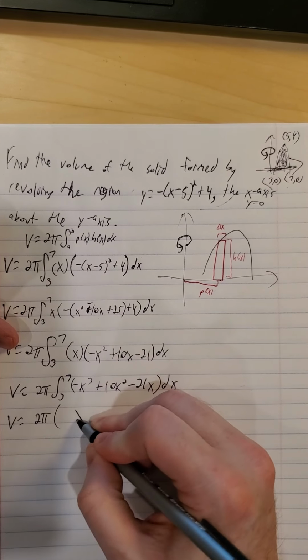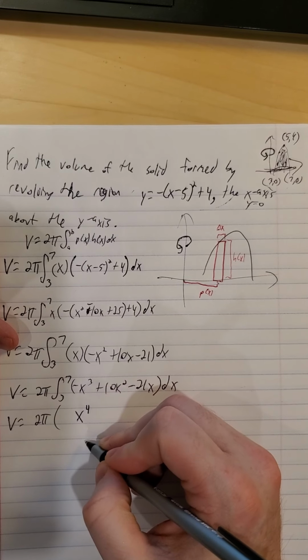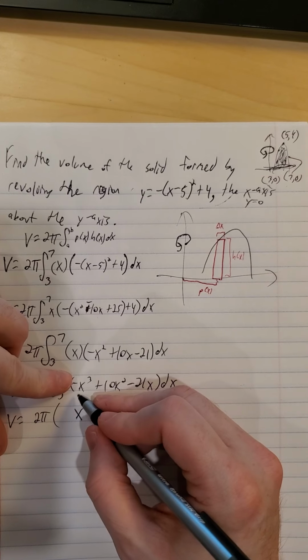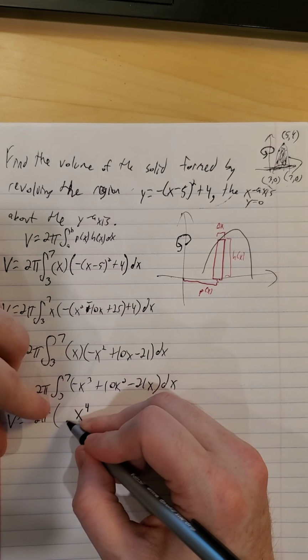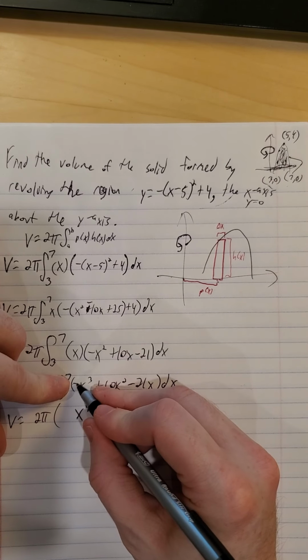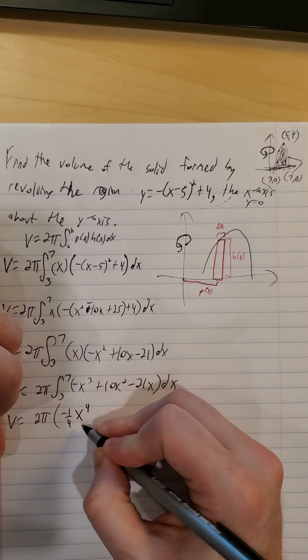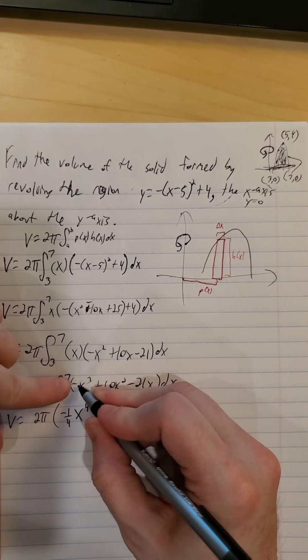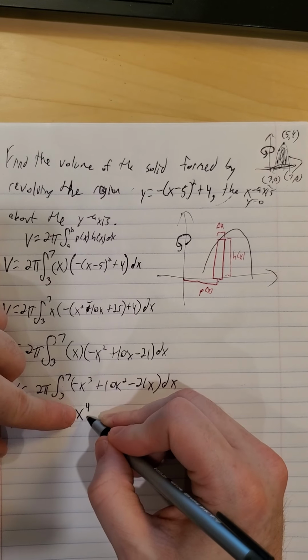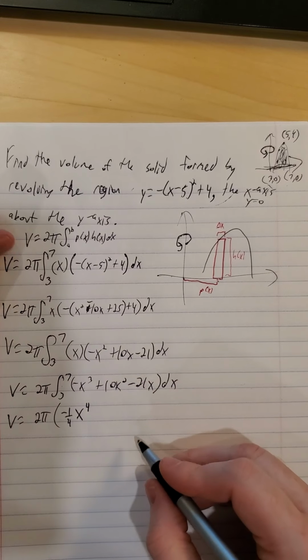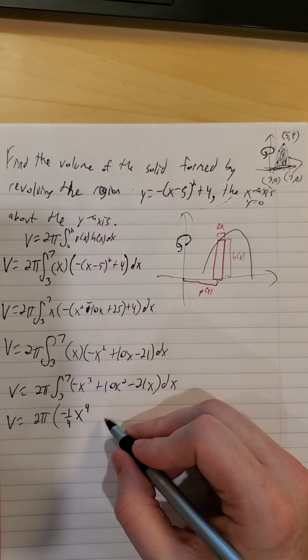X to the third, we bump up the exponent, that's an x to the fourth. To avoid having a 4 out front here, I need a 4 at the bottom, and to include the negative that I don't see yet, we'll use a negative 1/4. So 4 times negative 1/4 is negative 1. So differentiate in your head to make sure it works out, that you can go backwards that way.